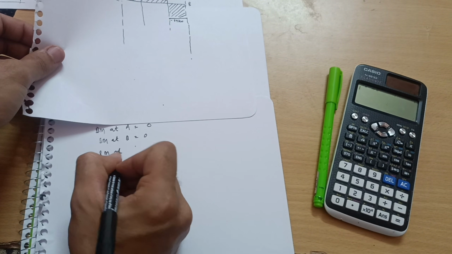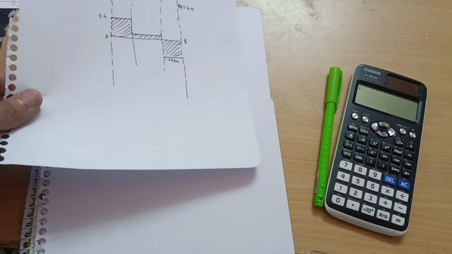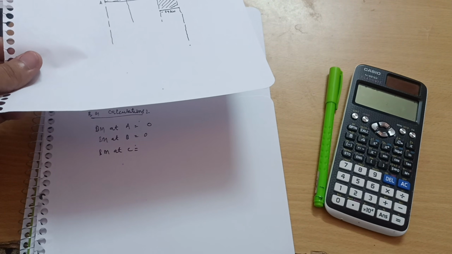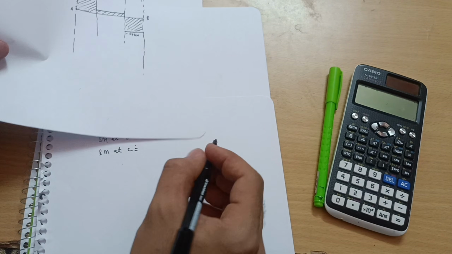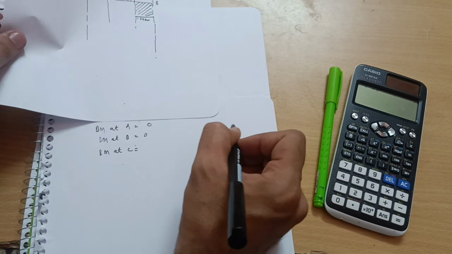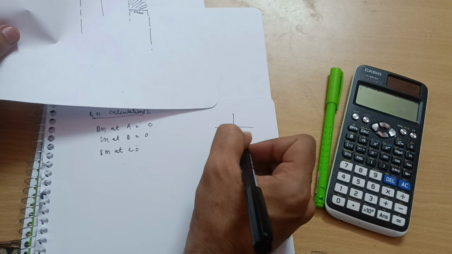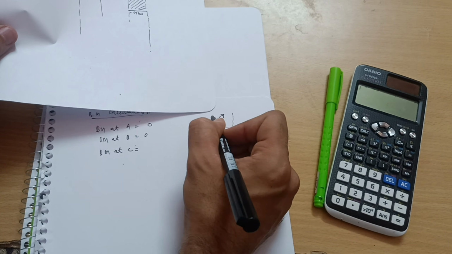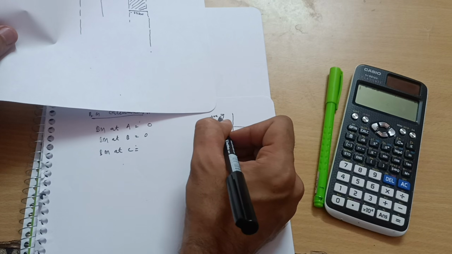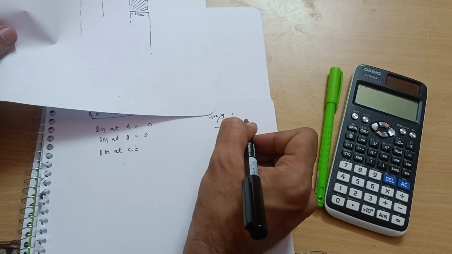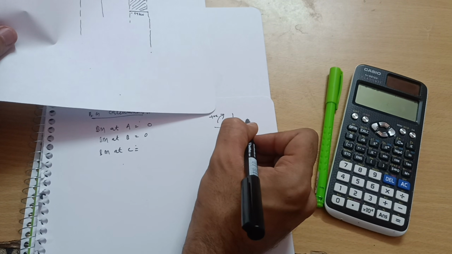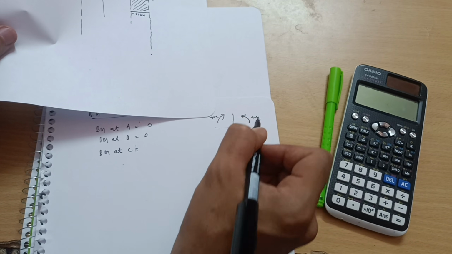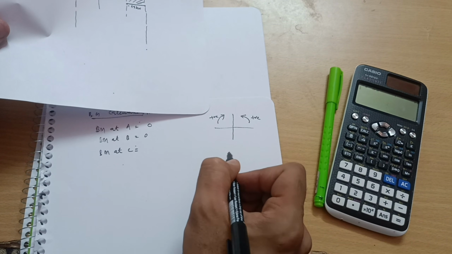Bending moment at C, as per definition, is the algebraic sum of moments of all forces acting on the right hand side or left hand side. Here you have to remember the rule. If this is your section, if the force is acting clockwise on the left hand side, you have to take that one positive. If it is on the right half of the section, if the force is acting anti-clockwise, you also have to take that one as positive. This is your first case.